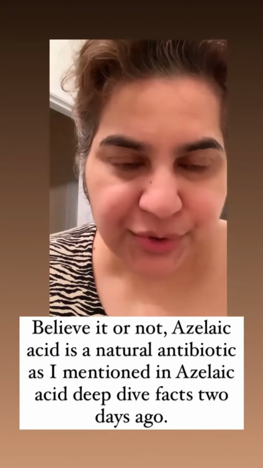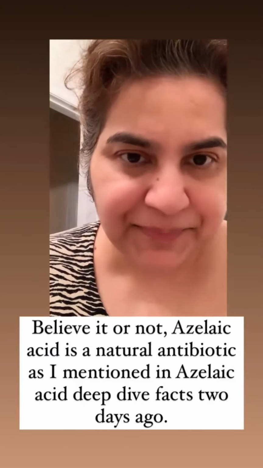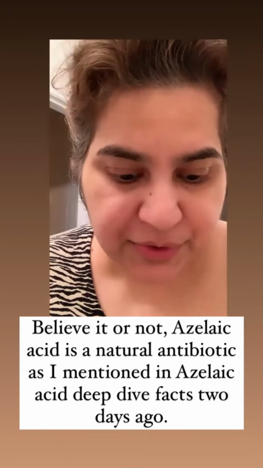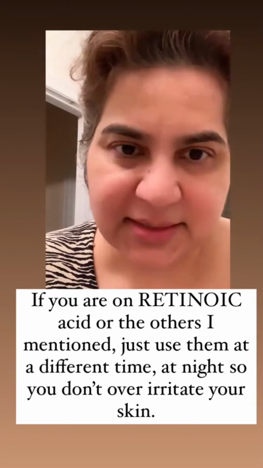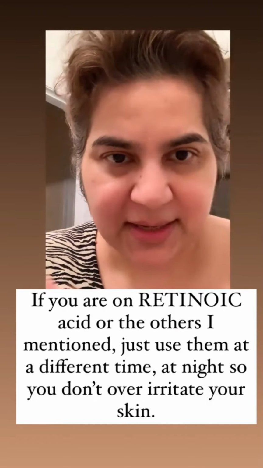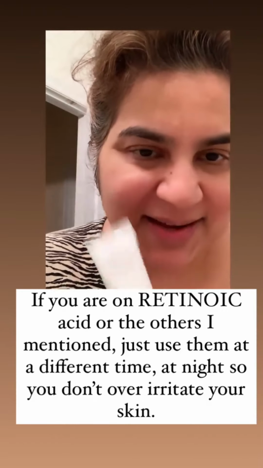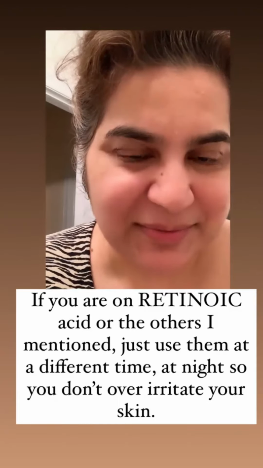But if you want to use benzoyl peroxide or retinoic acid, use it at night. Don't use it with this. Use it at night and that's it. So use your retinoic acid, benzoyl peroxide at night. Separate it from the azelaic acid just to avoid irritation.